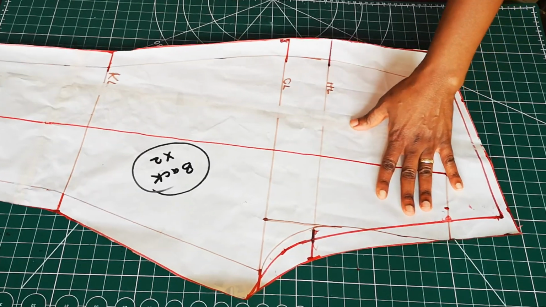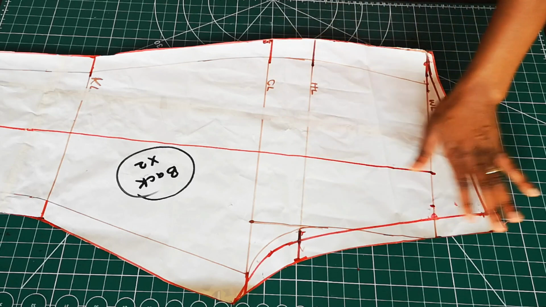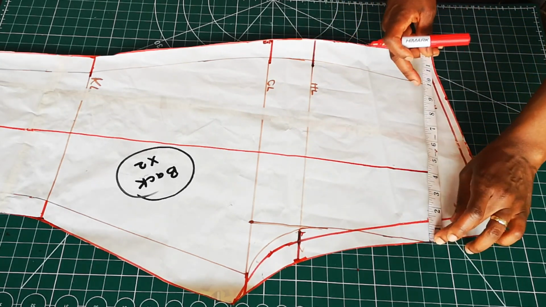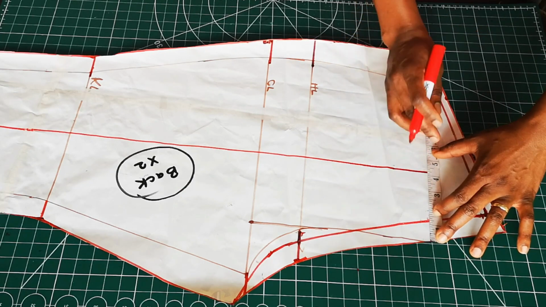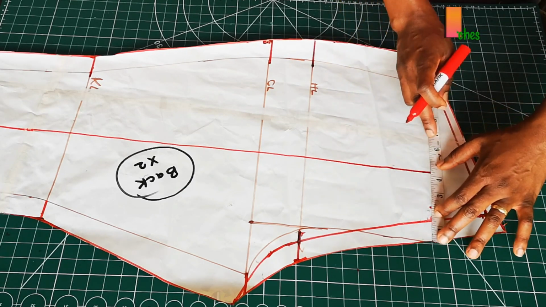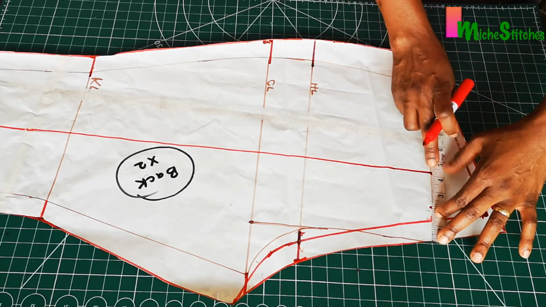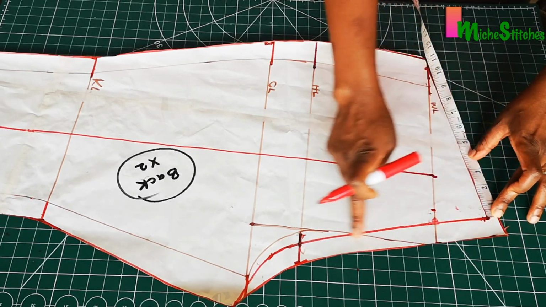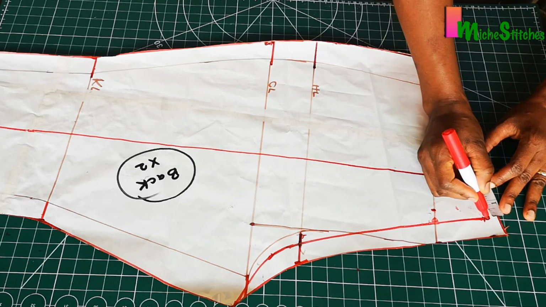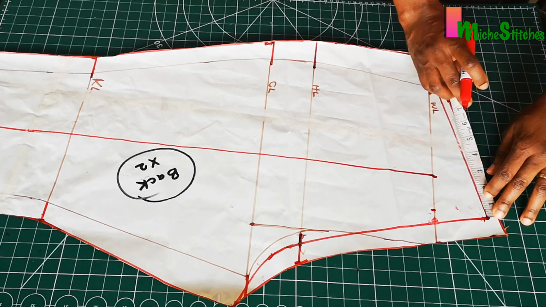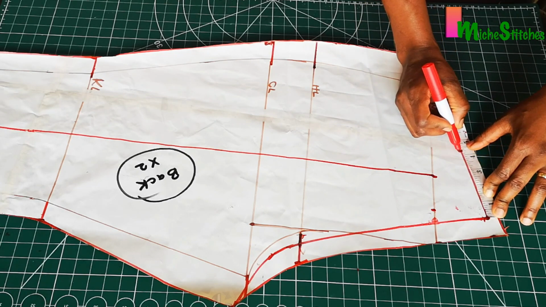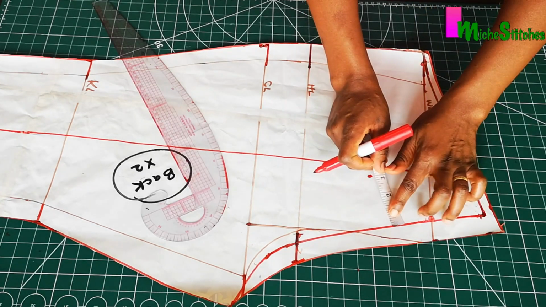So next we're going to create our dart for the back pattern. So from this front waistline, we're going to measure the distance we have for our dart. So that same distance we have from our crotch line to the dart, we're going to apply that on our back waistline. Not from the 1 inch seam allowance we added, but from the actual waistline. Okay, so from this actual crotch line, we're going to now mark same dimension. So apply same.